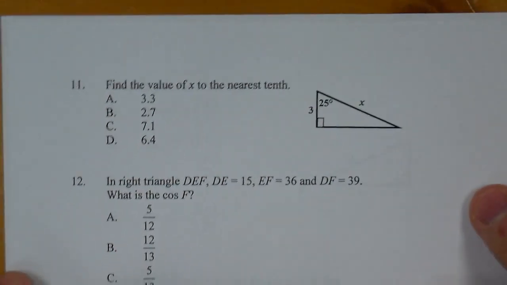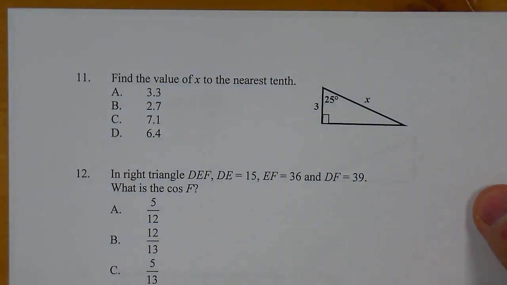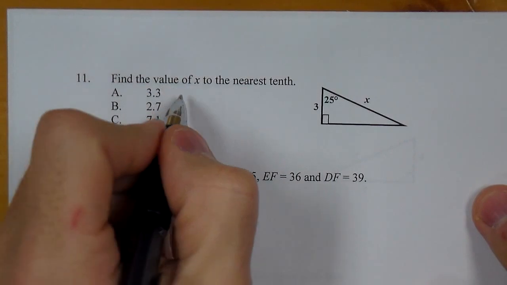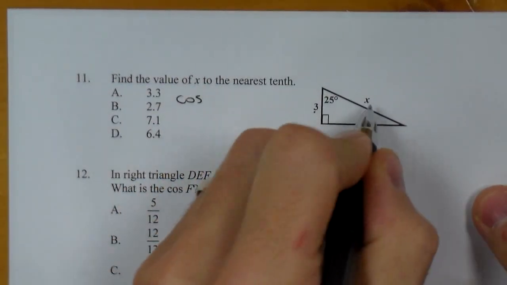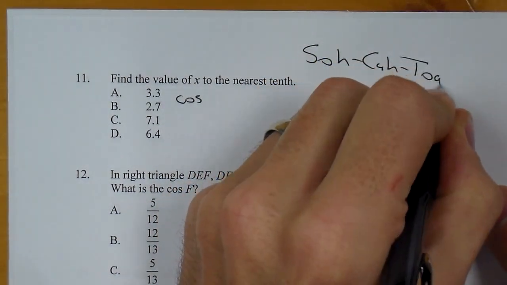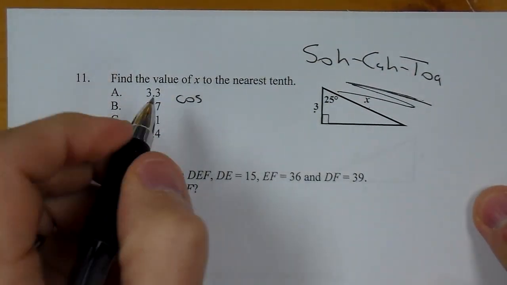Number 11 is a trig problem. It requires an angle, so Pythagorean Theorem is out. It requires a leg, or a side, we should say, so it's going to be a trig ratio, and it's not a 30, 45, or 60-degree angle, which excludes the special right triangles. So it's going to be a cosine, because it's adjacent and hypotenuse, and you should have this written somewhere on your paper, so you have that as a quick reference to what you're using.